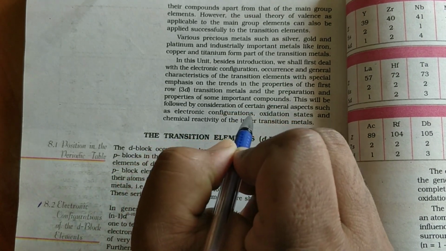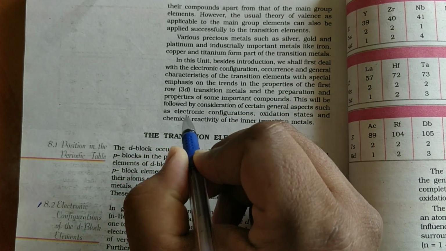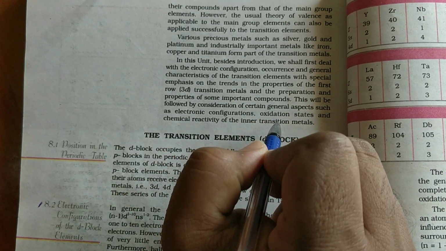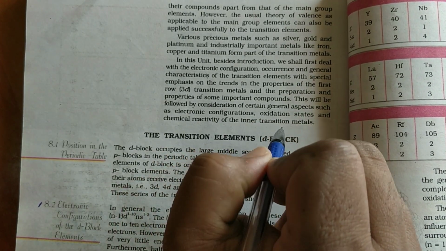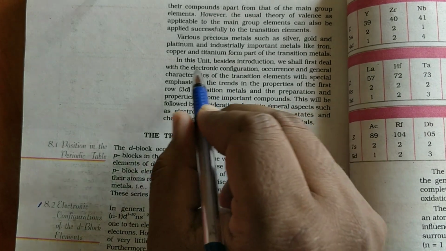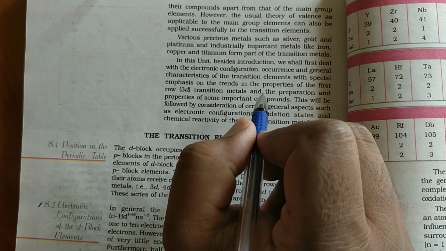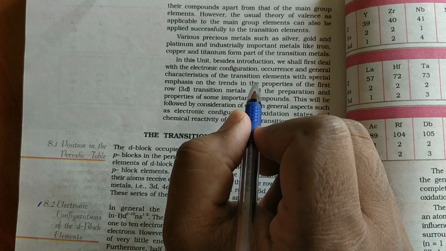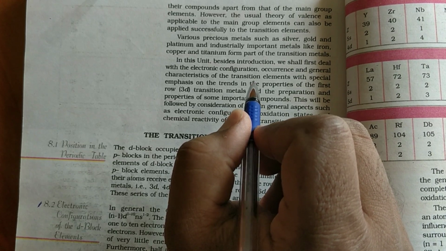This will be followed by consideration of certain general aspects such as electronic configurations, oxidation states, and chemical reactivity of the transition metals. This para tells what we are going to study regarding d and f block elements in this chapter.